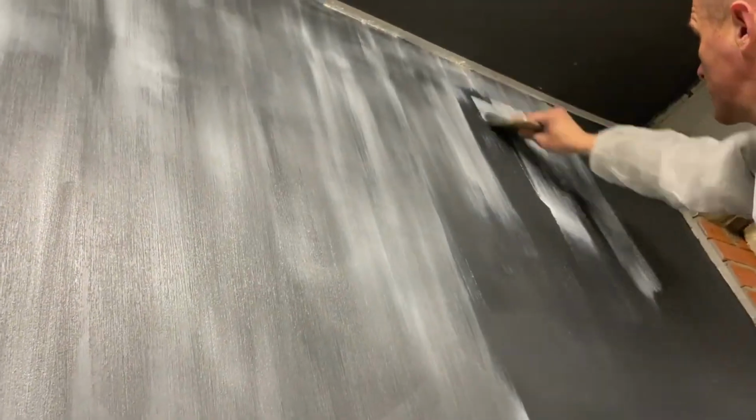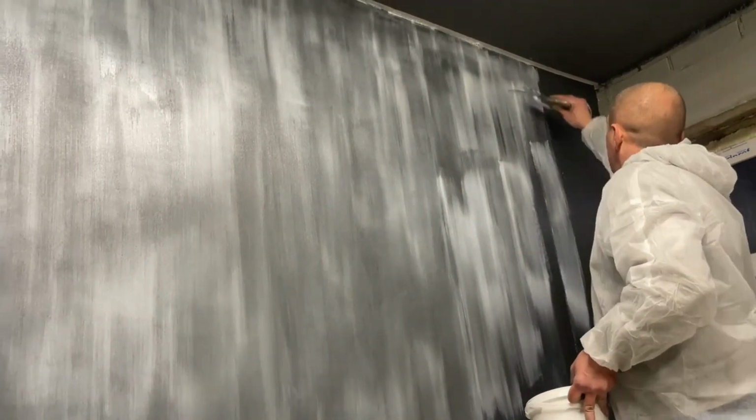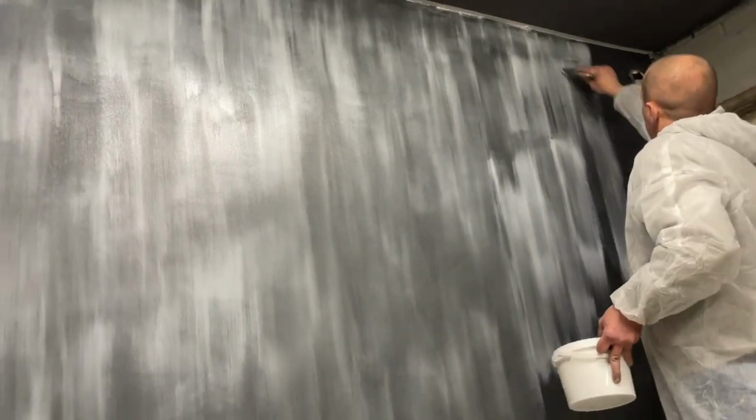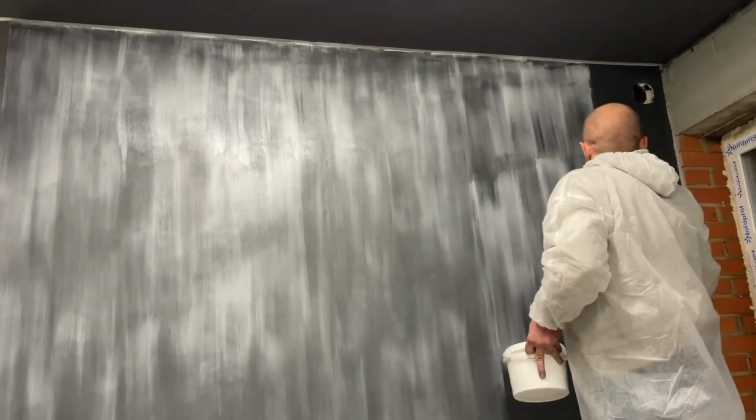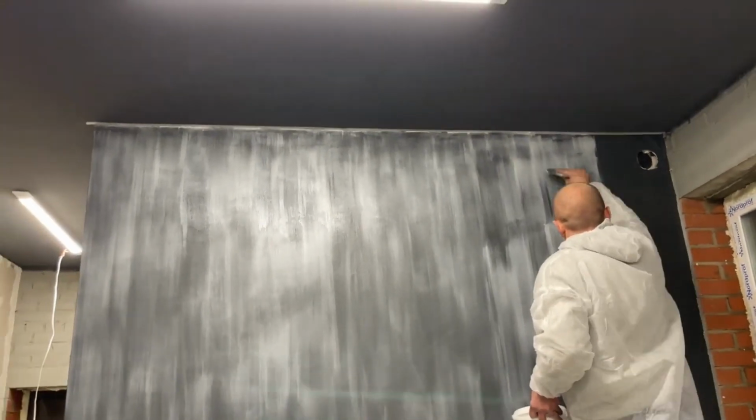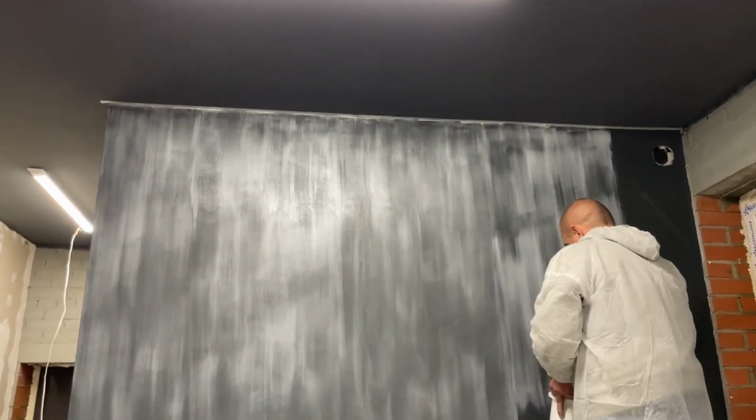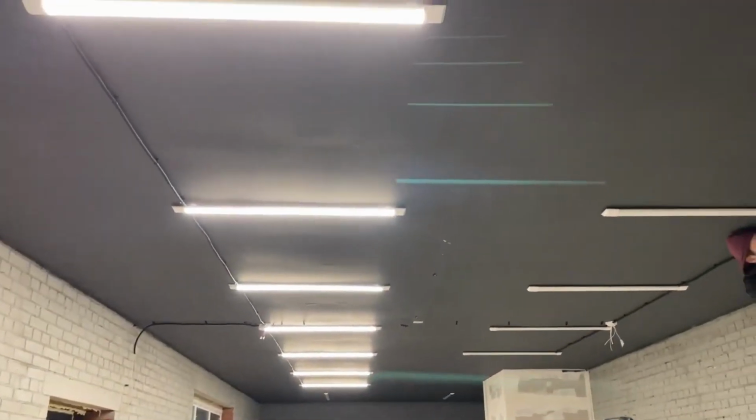For one more strip we will have a plot to apply. This method of application visually raises the height of the ceiling. We have a ceiling of 2.90 meters, and it seems higher still. We have not yet decided how we will apply the ceiling. We will apply some interesting one together with you, while we have it just black.